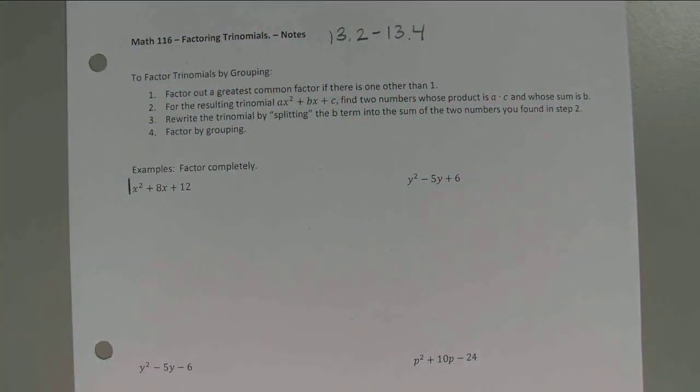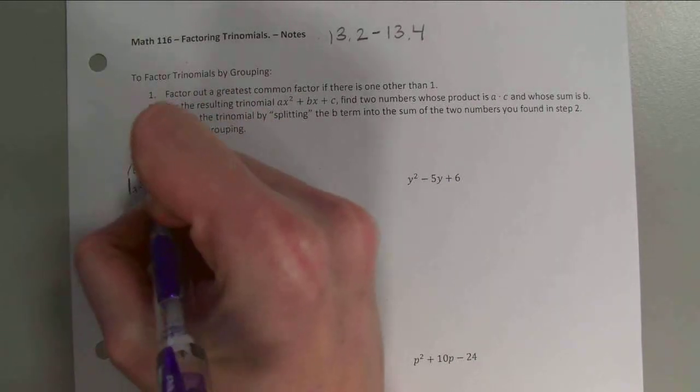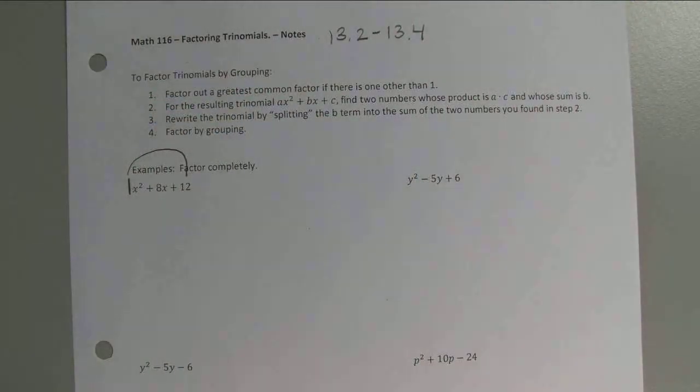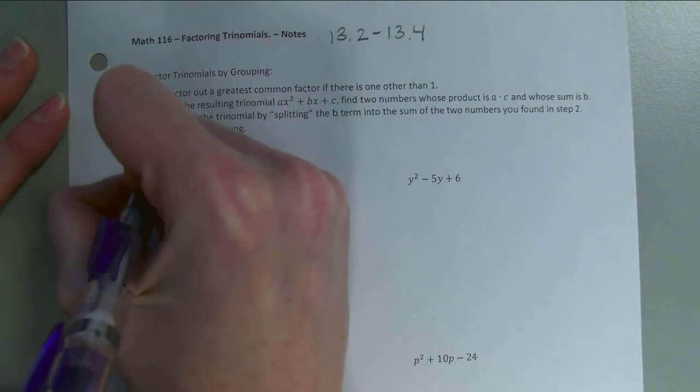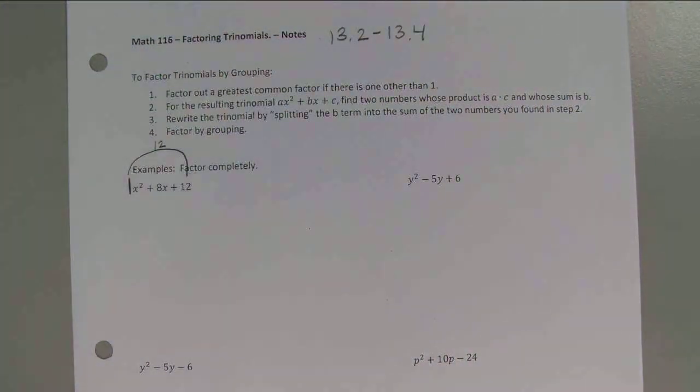So that's technically what 13.2 is. Your a is always 1. How do I do it? You can call it the rainbow or call it the AC method. You take your a times c, and you write its product. So what's 1 times 12? 12, okay. So what is our goal going to be? Our goal is to come up with two numbers that multiply to be 12, the product of a times c, but they add up to be that middle number b, 8, okay?